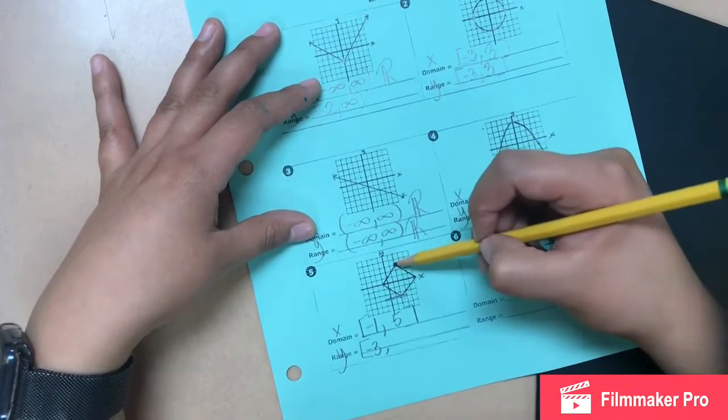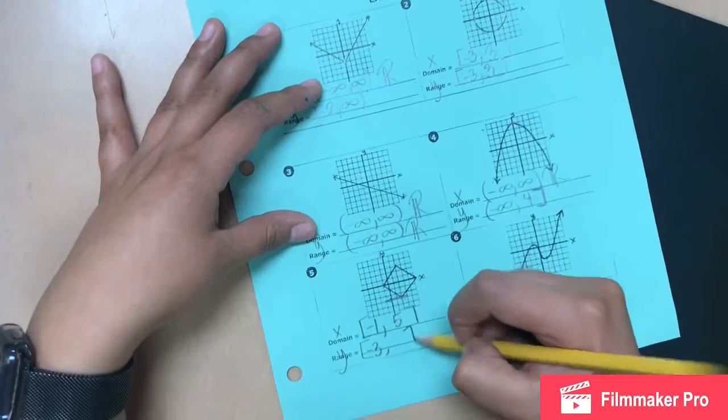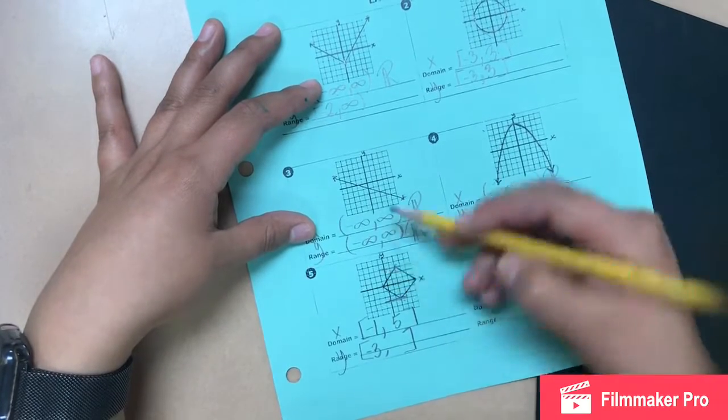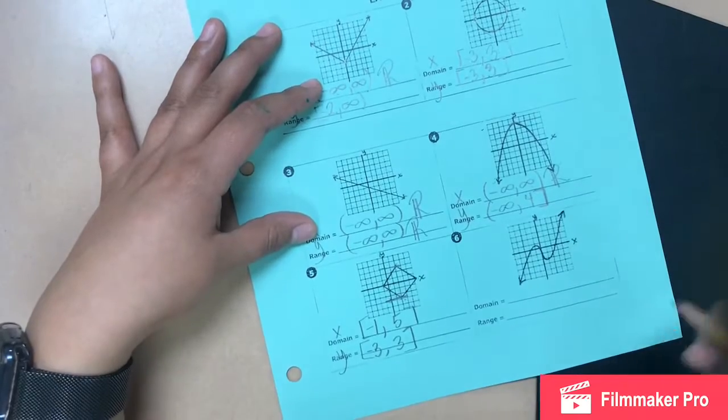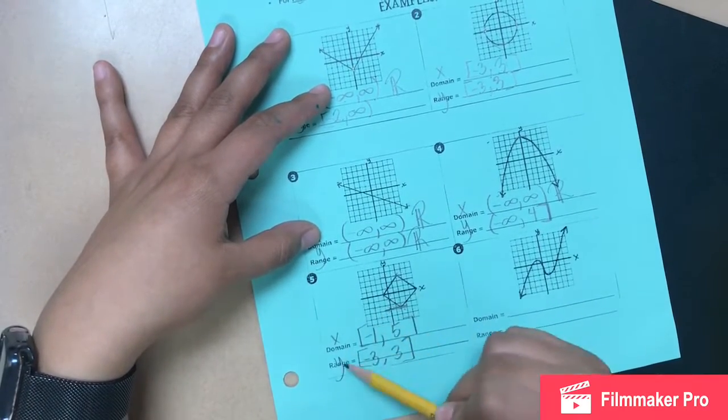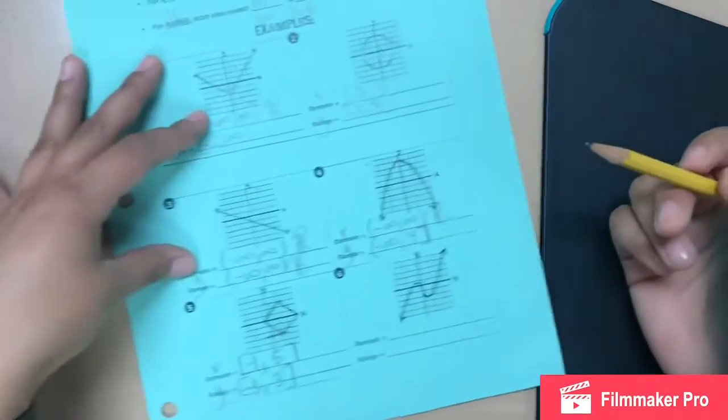Then how high does it go? It touches, so it's a bracket. And how high is this on the y-axis? Well, this is 0, 1, 2, positive 3. Okay, so when it comes to domain and range, domain you're looking at the x-axis, and range you're looking at the y-axis, so be careful.